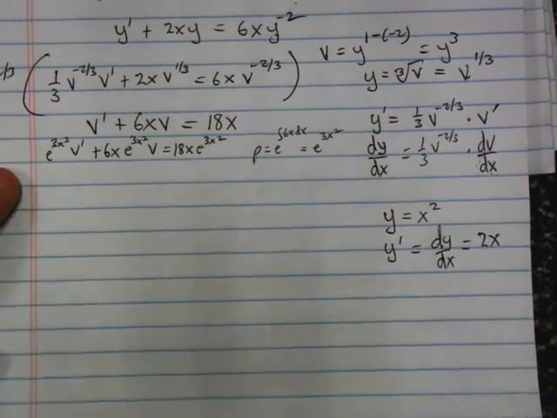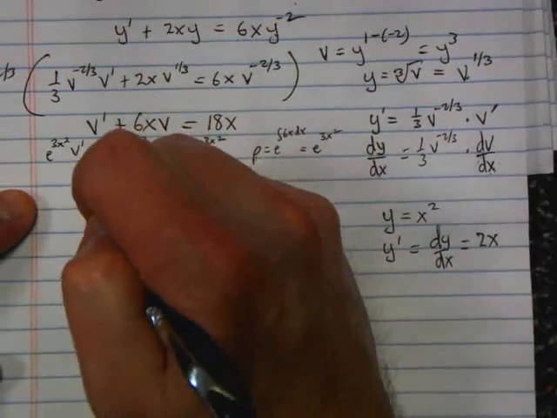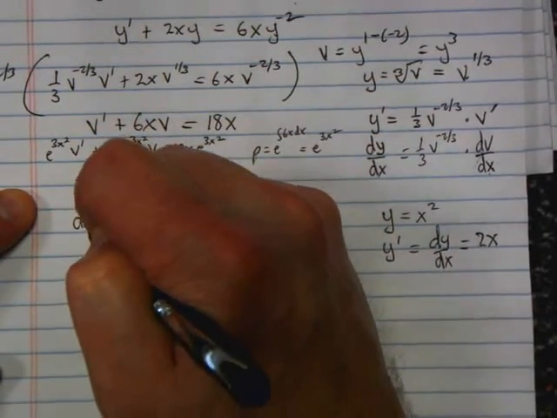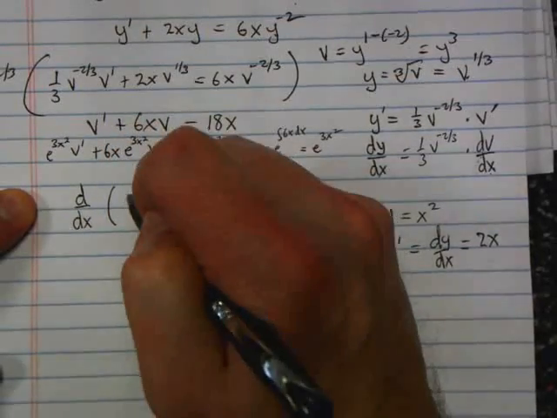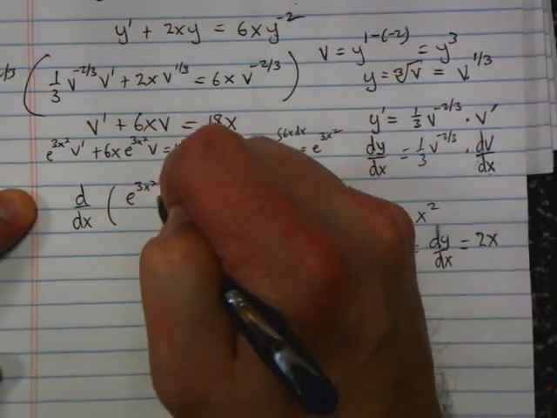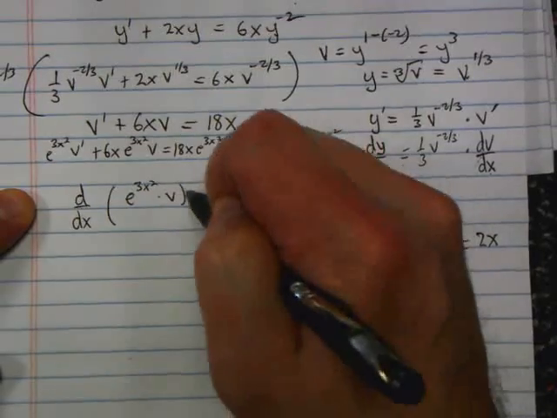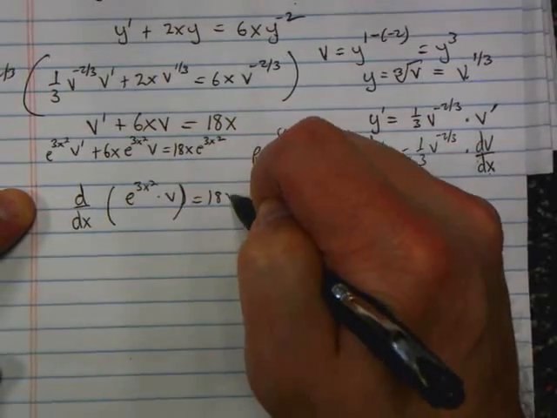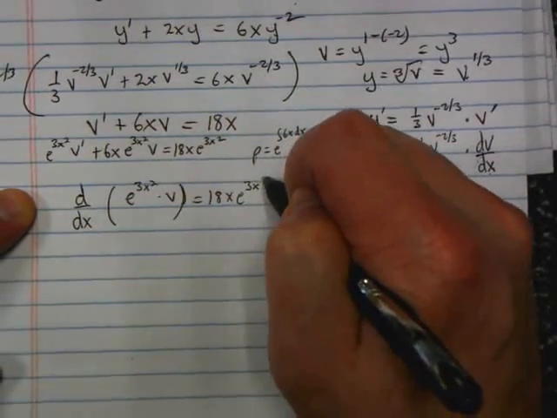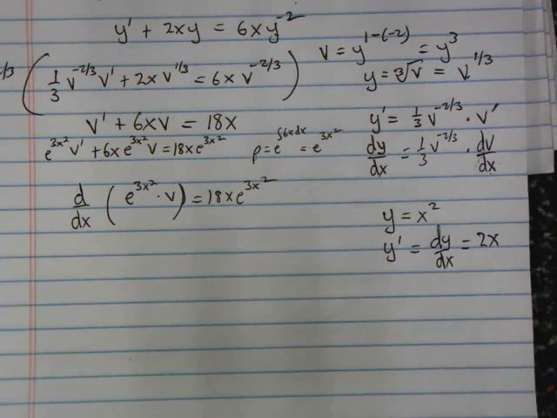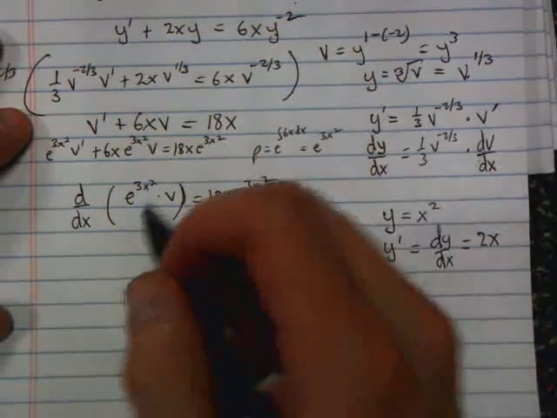All right, we've seen this a lot of times now. If I've done everything right, I better have a derivative over here, and it better be e to the 3x squared times v. You can do a quick product rule there and check. It does work. We integrate. I'll do the left-hand side.